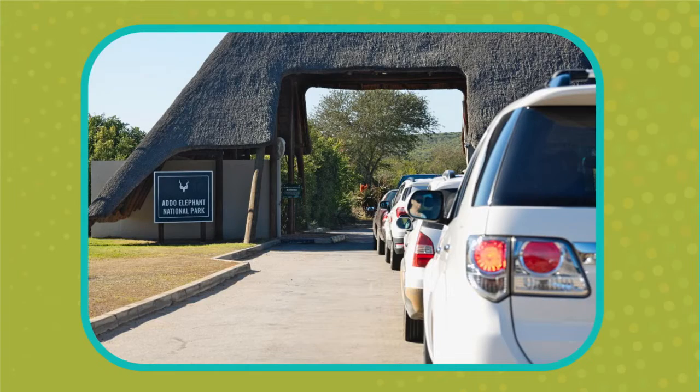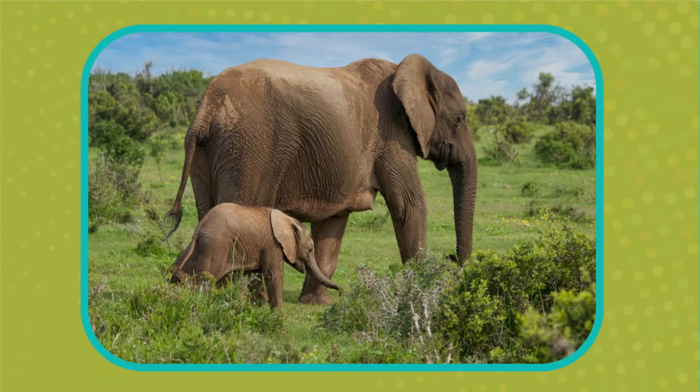What an interesting animal. You know, there are different reserves and national parks set aside to care for endangered animals and keep them safe. This is Addo Elephant National Park. It's located in South Africa. And people are driving through this park hoping to see some elephants. Take a look. We get to see some. Elephants are some of the animals that are protected in this national park.